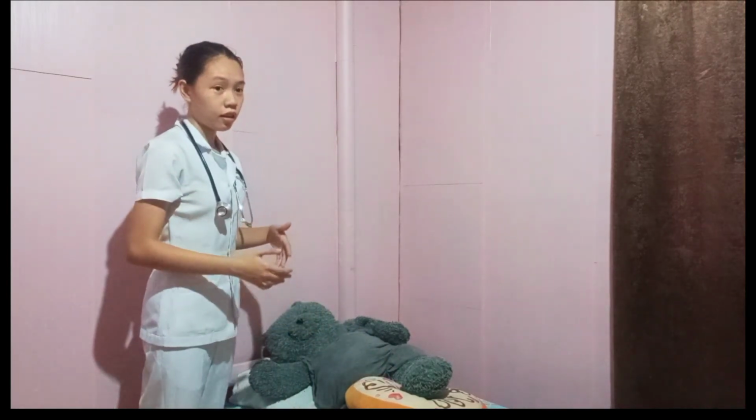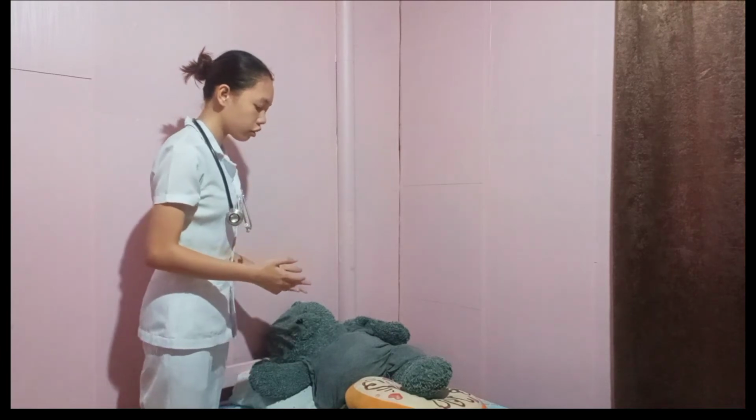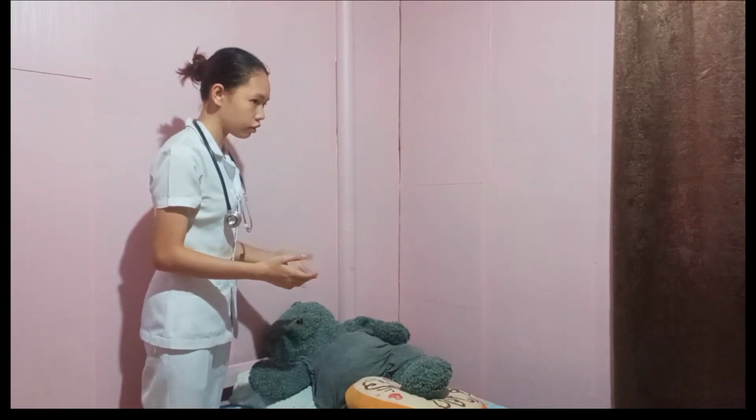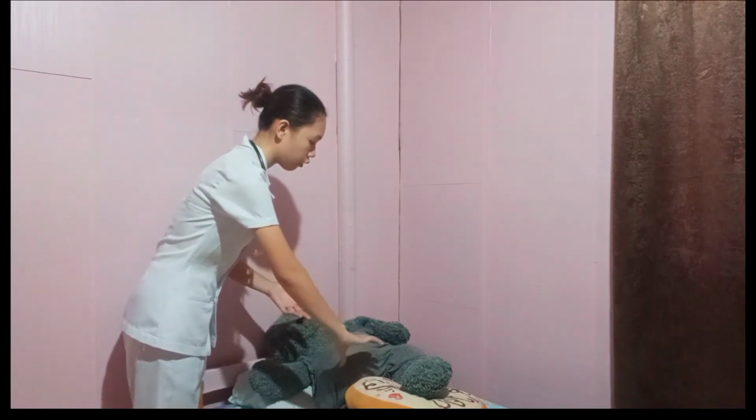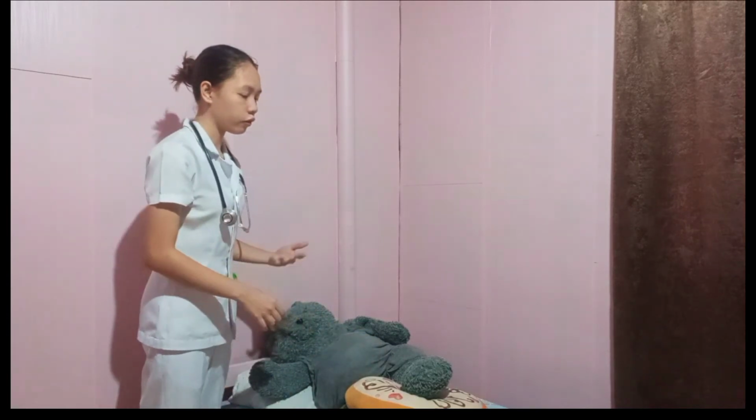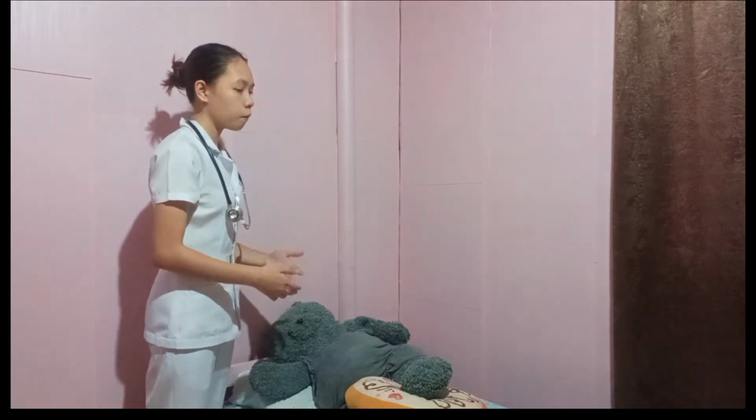With gentle palpation and gently moving the head of the baby, I can say that the baby is floating, not engaged.